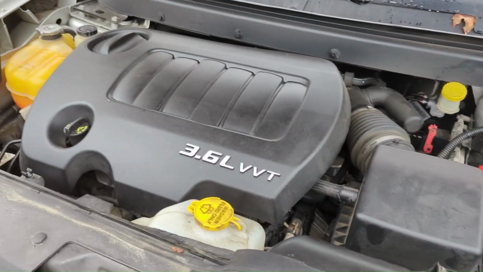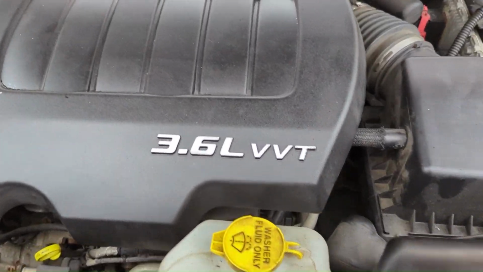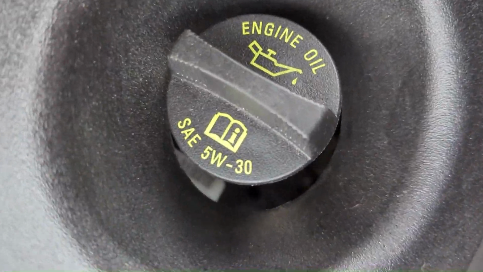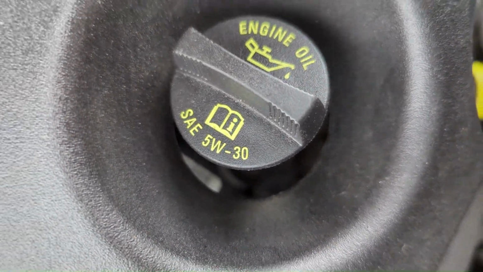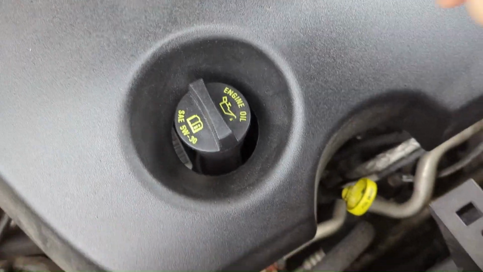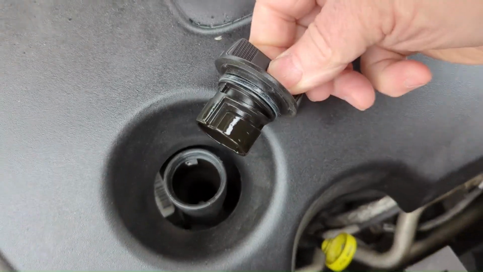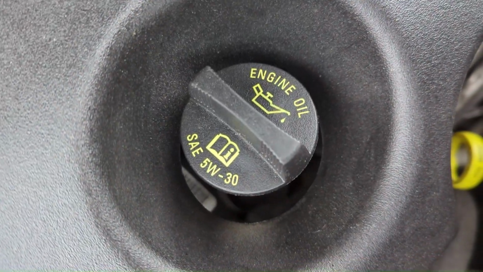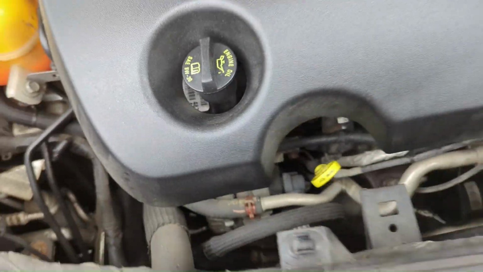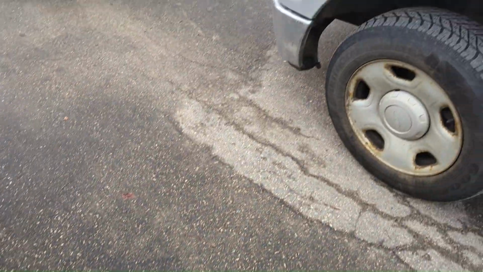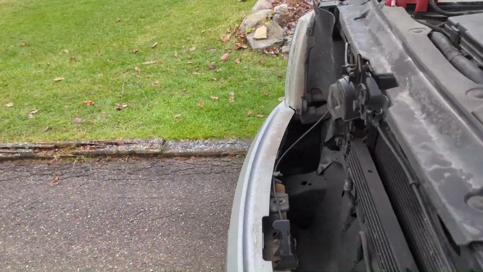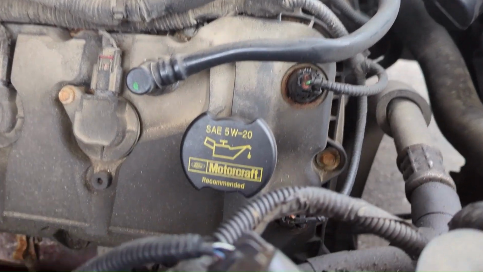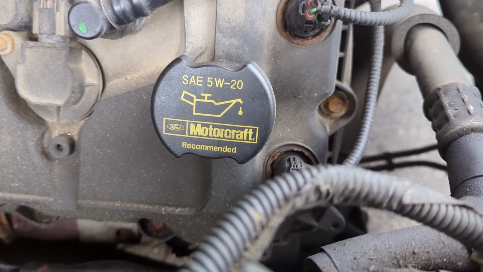So here we have a 2012 Dodge, the 3.6 in it, and they're telling you 5W30. So that's printed right on the oil filler cap. That's where you put the oil in when you're doing your oil change. So 5W30 in this one. And then over here, a 2013 Ford with a Coyote in it. And Ford is telling you 5W20.